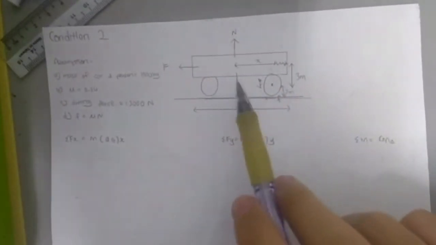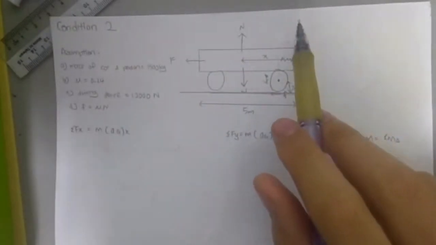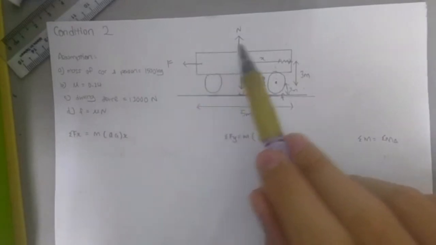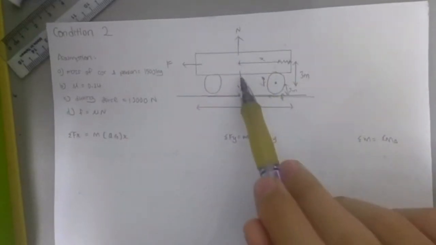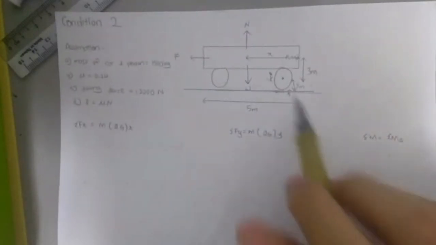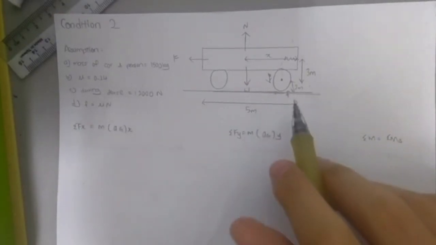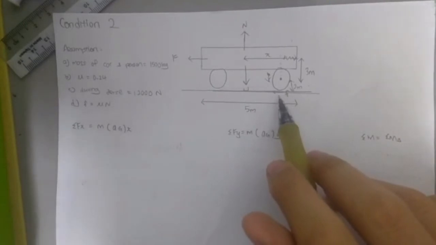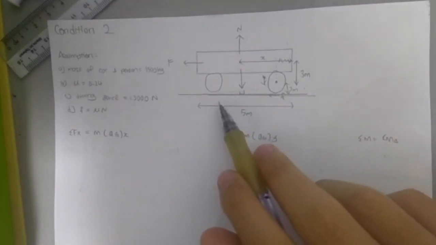Okay, and then for the formula of the friction, it must be mu n, small f equal to mu n. Okay, so now let's go to draw the free body diagram for this condition. So this is the free body diagram for the condition 2. So we got a big F here, which is a driving force, and we got a normal force, we got weight, and we got frictional force.